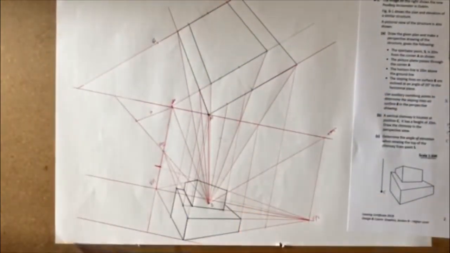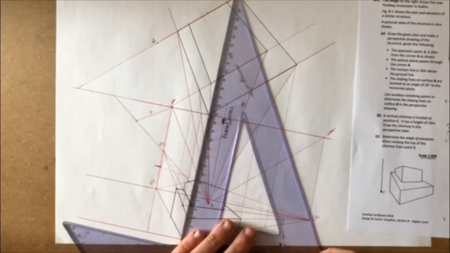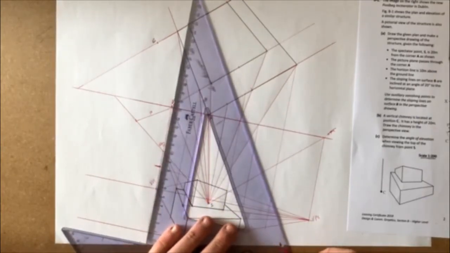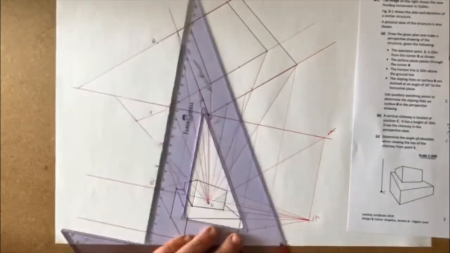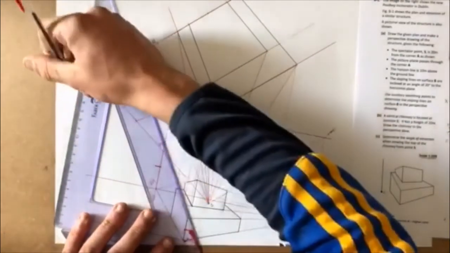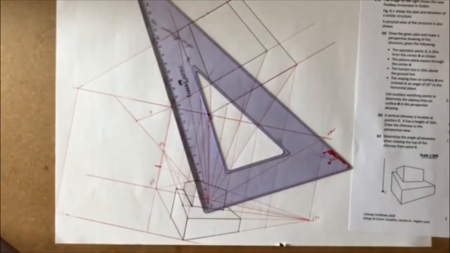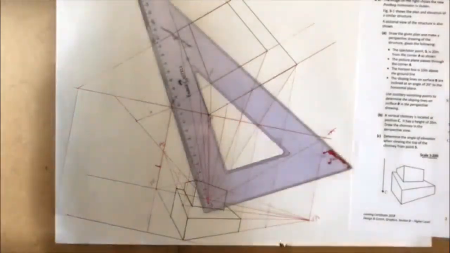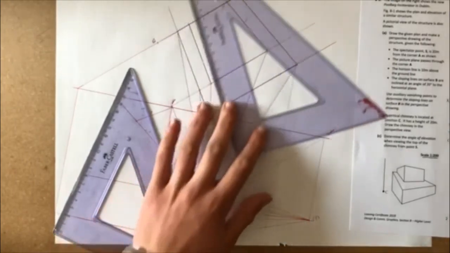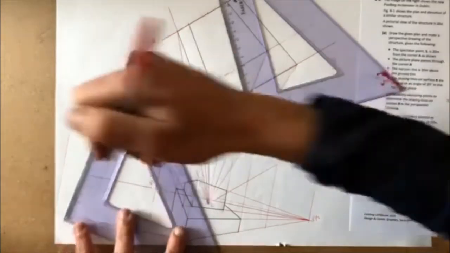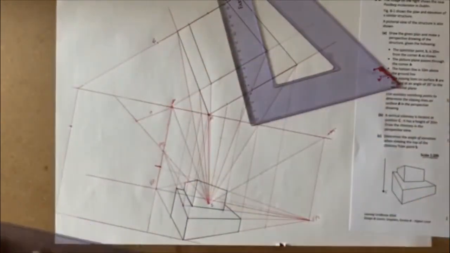I am going perpendicular to the picture plane, down to hit the ground line. Slightly running off the sheet here. The height of it is 20 meters. So if the height of it is 20 meters, it's 100 millimeters on us here. So 100 millimeters. So that's the height of my tower.